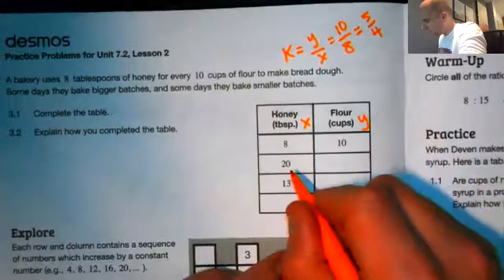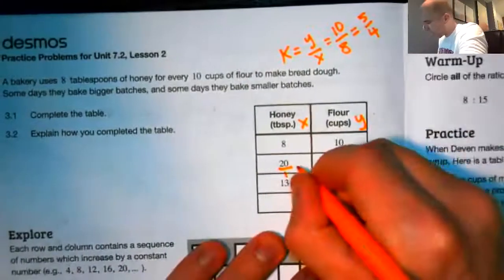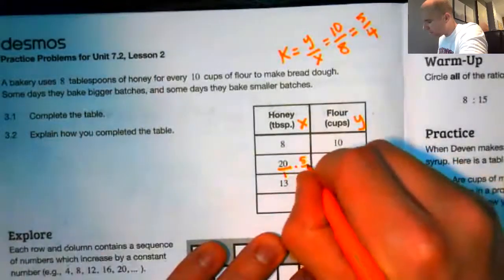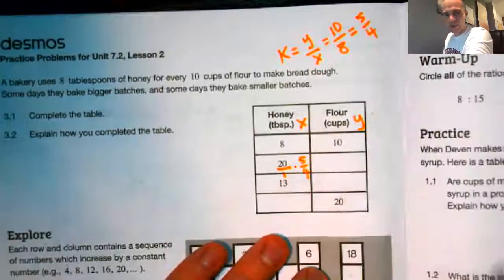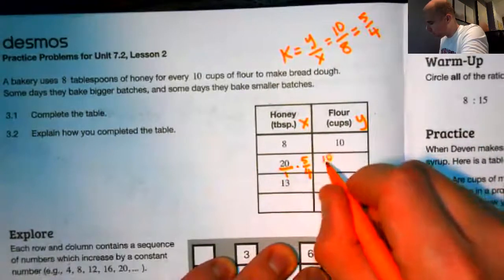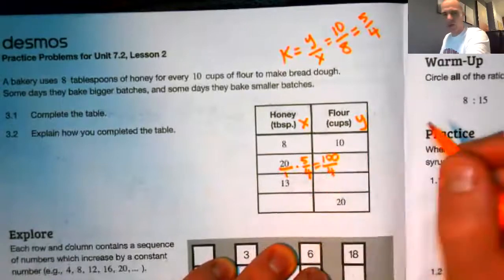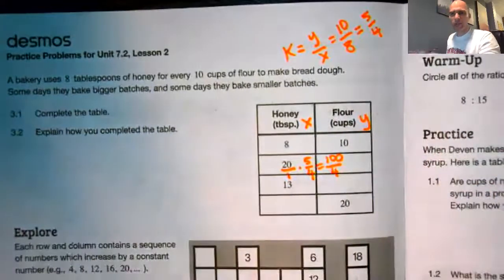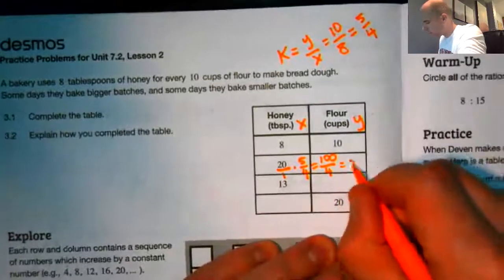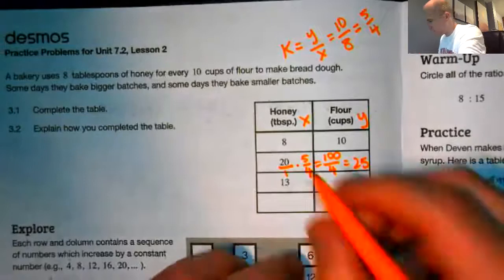All right, so I got to do 20 over 1. I'm going to write that as a fraction to help myself, times 5/4, my constant. And so 20 times 5 on top gets me 100. 1 times 4 on bottom gets me 4. So it's 100 over 4, which means 100 divided by 4, which is 25.